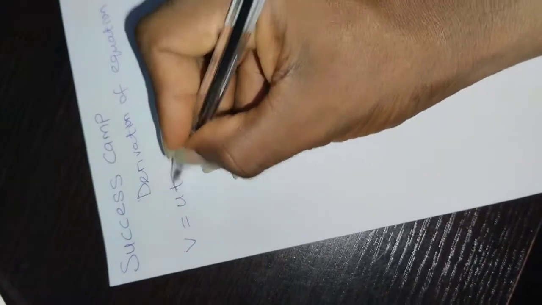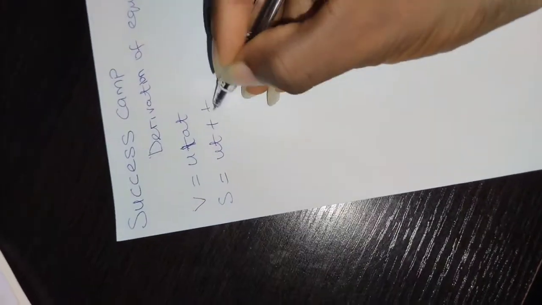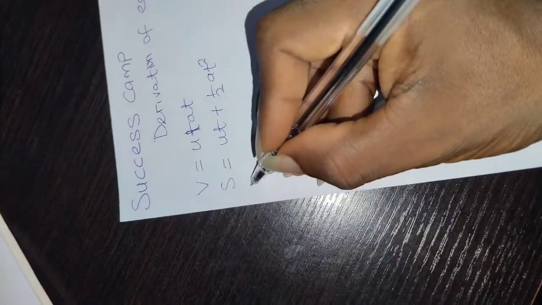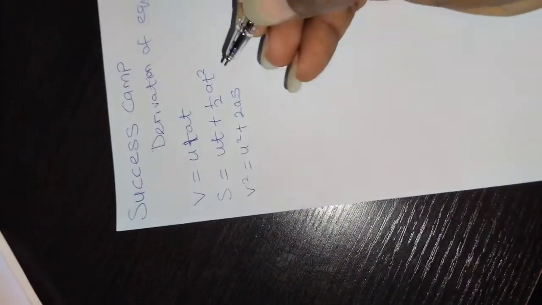And then we have three equations of motion. The first one is v equals u plus at, which is the first equation of motion, the second one is s equals ut plus half at squared, and the third one is v squared equals u squared plus 2as.